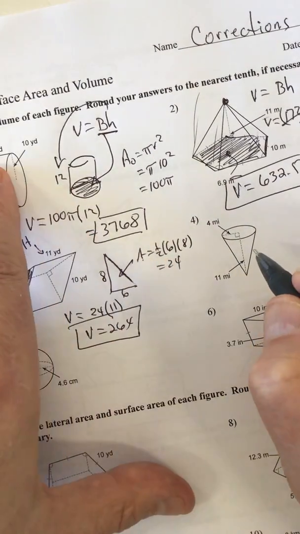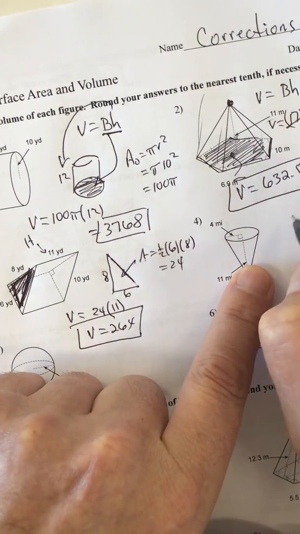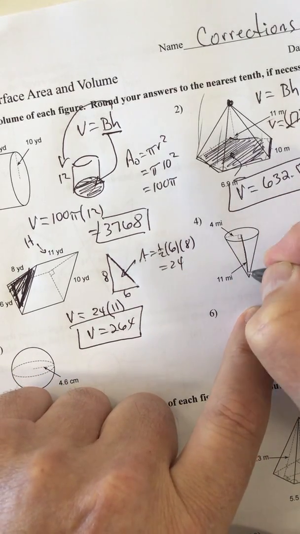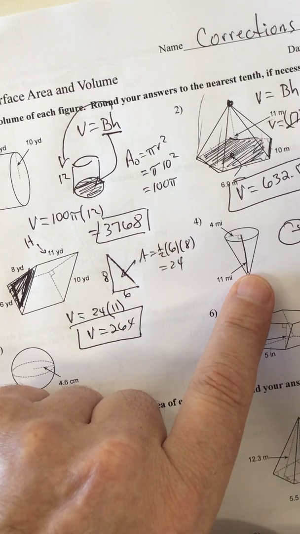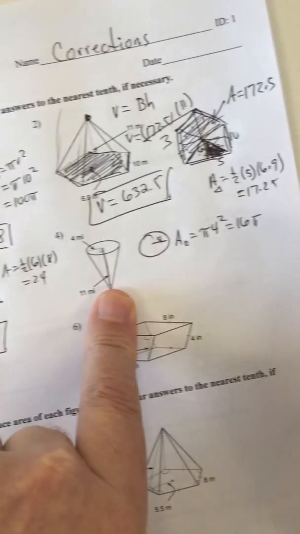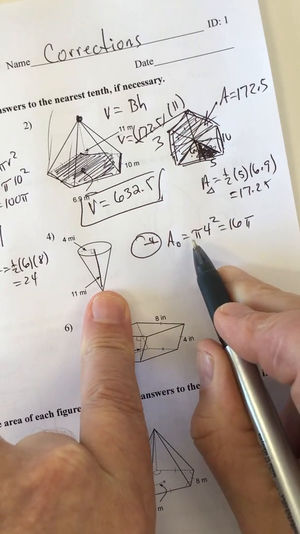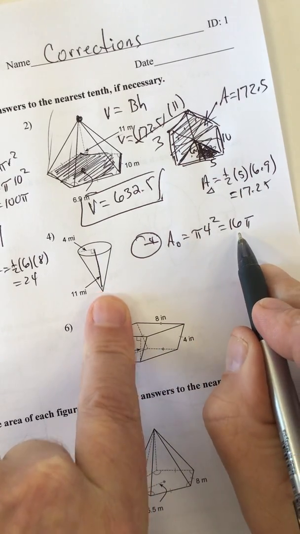Okay, this one is just like number one. It has to sit on the circle. So it's the area of the circle, then the height is 11. So the circle, radius 4, the area of a circle is pi r squared, which is 16 pi.